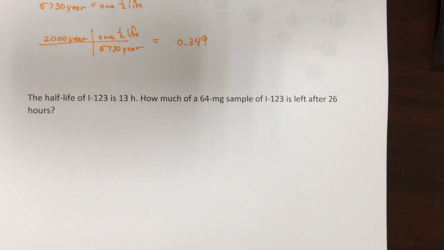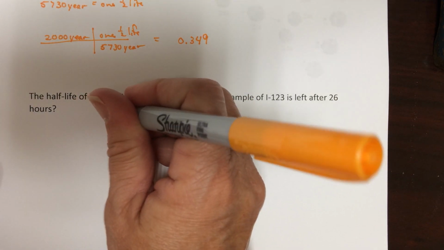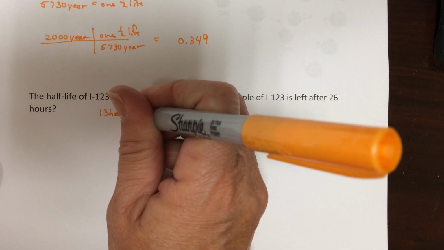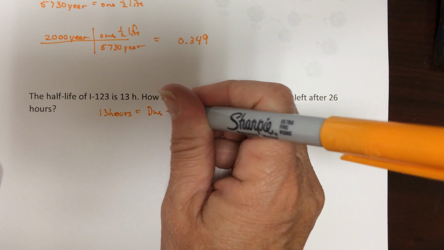The half-life of iodine-123 is 13 hours. How much of a 64 milligram sample is left after 36 hours? Well, 13 hours is equal to 1 half-life.